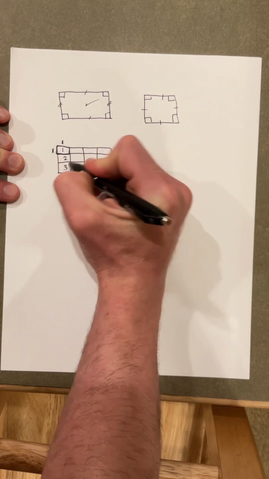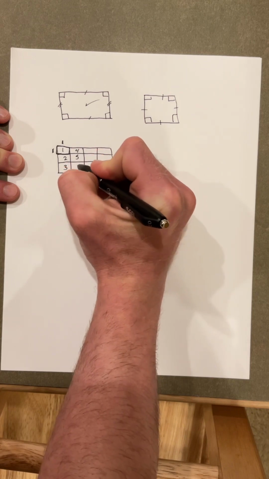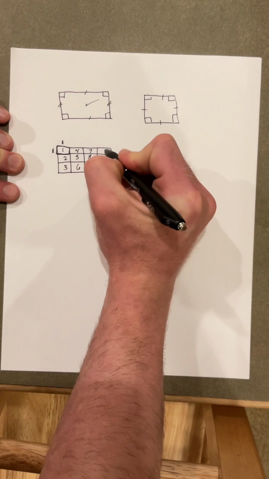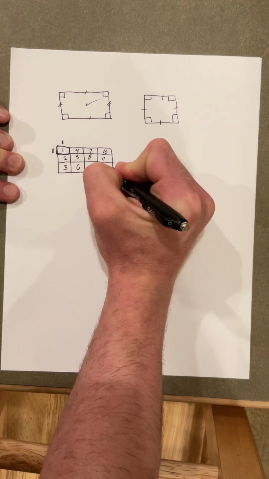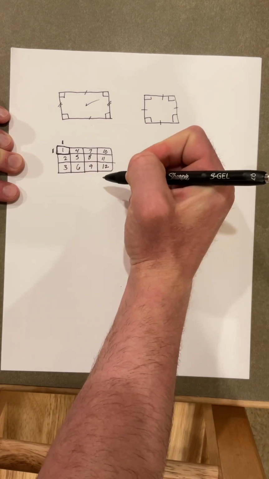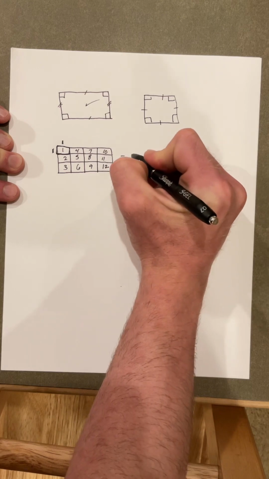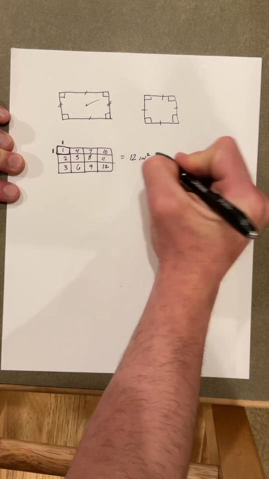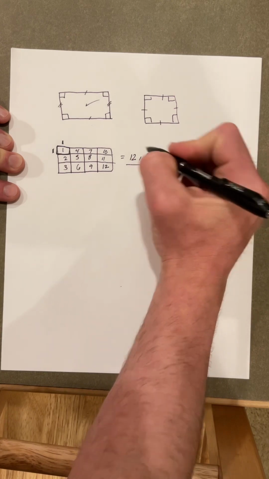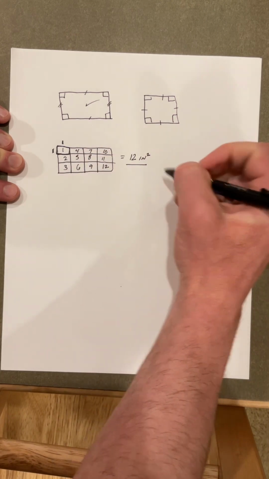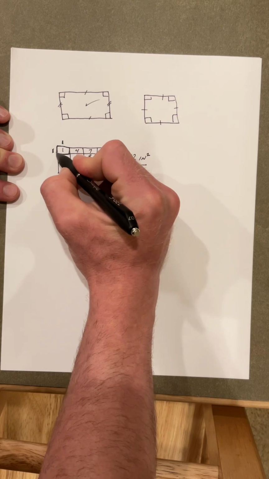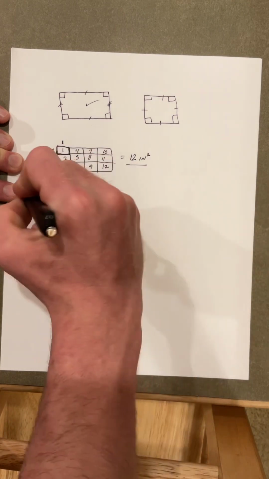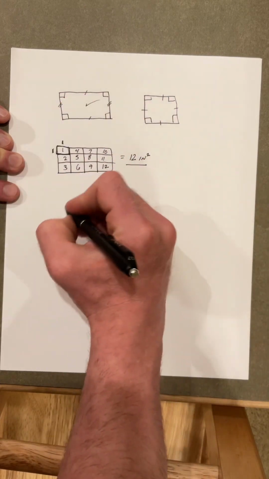1, 2, 3, 4, 5, 6, 7, 8, 9, 10, 11, and 12. So we know that there are 12 inches squared in this rectangle. It is squared because we're measuring it here in 1 dimension and in this dimension as well. It's not just one line, it's taking up more space.